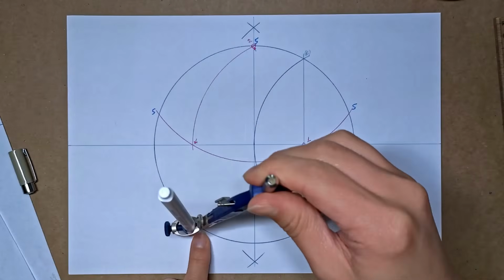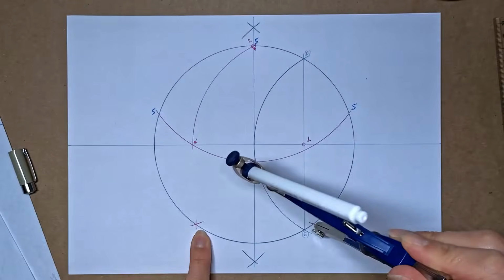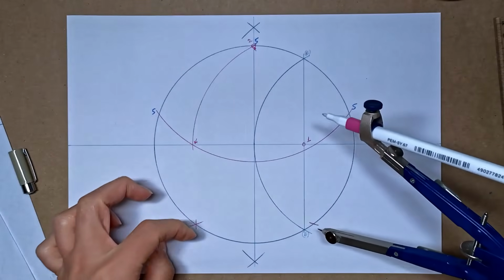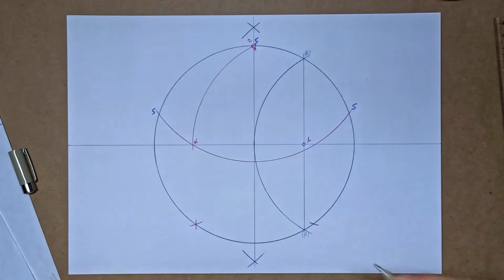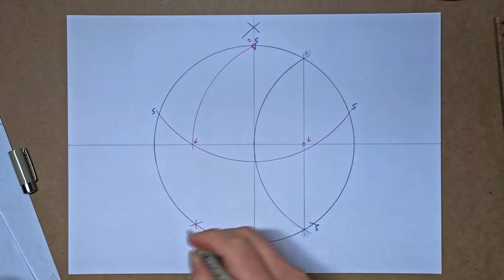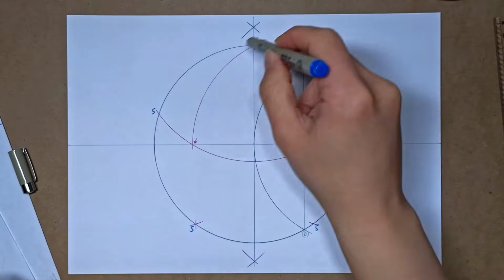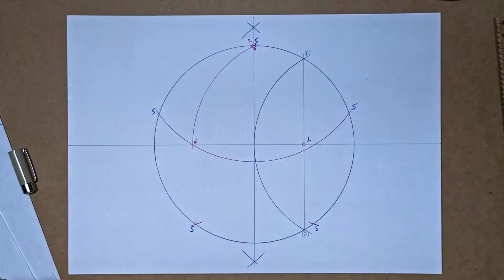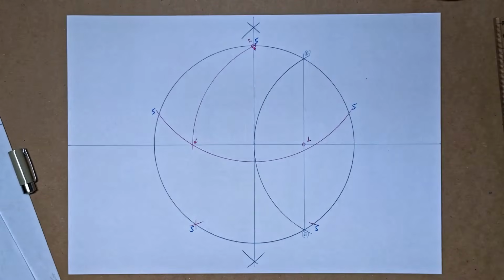So here that is pretty exact, but that might not be the case for you, and it's not always the case for me. I often need to adjust a little bit here, and I'm going to explain that in a second. But first I'm going to mark 5 here and 5 here. So these are my 5 points of the 5-fold division. If I link them, I get the 5-pointed star.